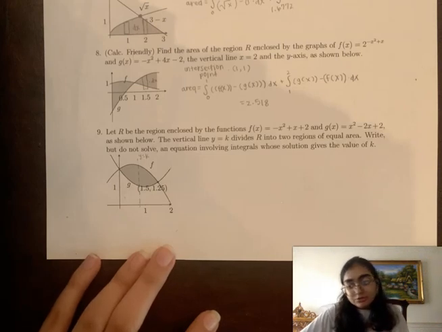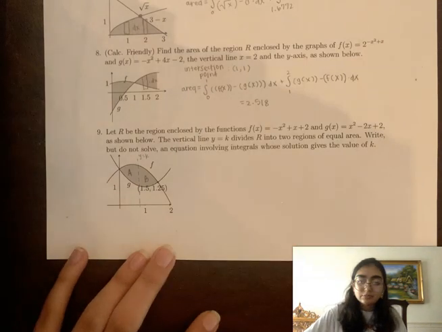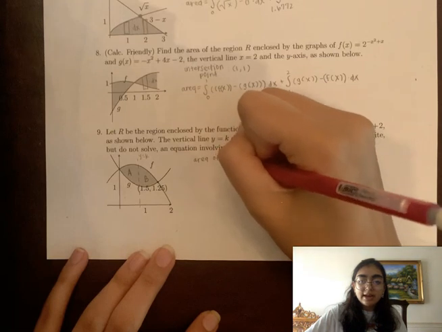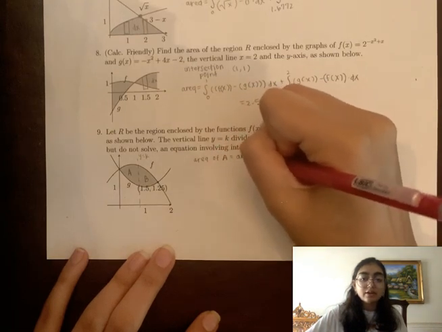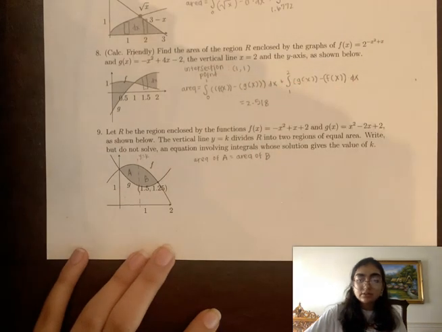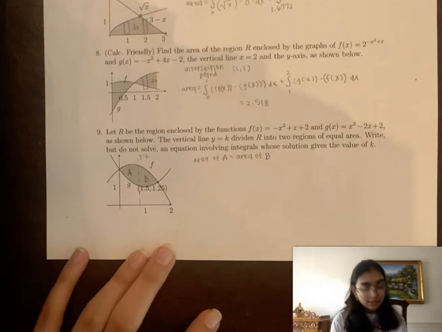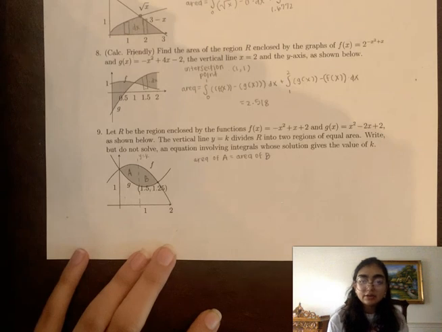Now we're going to label those 2 regions. We're going to have region A and region B. And what we know is that the area of A has to equal the area of B, since the line that we drew is dividing 2 regions of equal area. So the area of A is equal to the area of B. Then we're going to go ahead and kind of try to set up an equation.